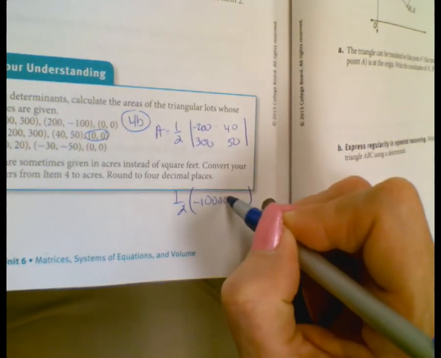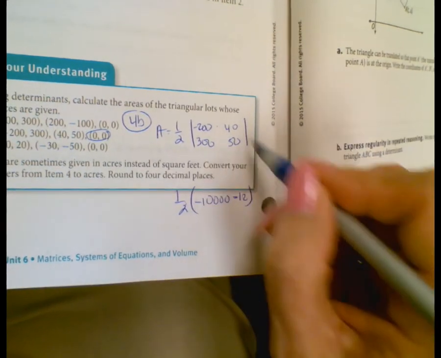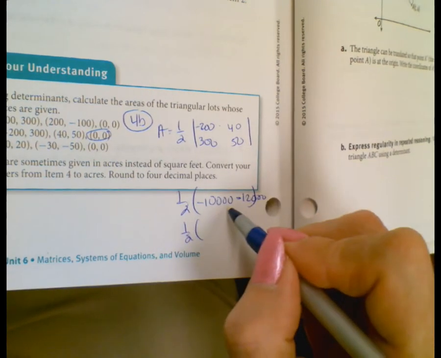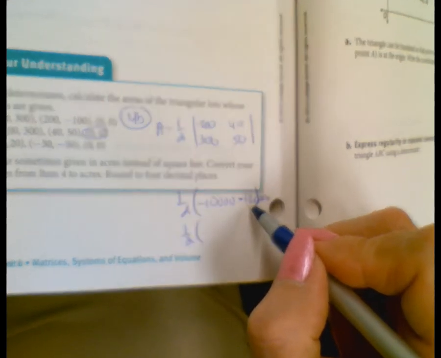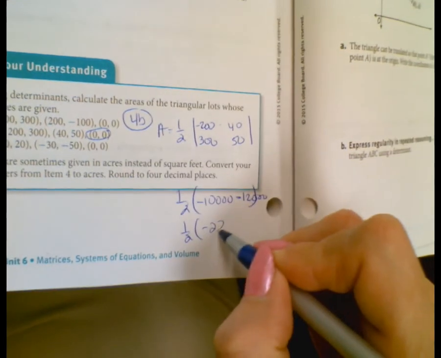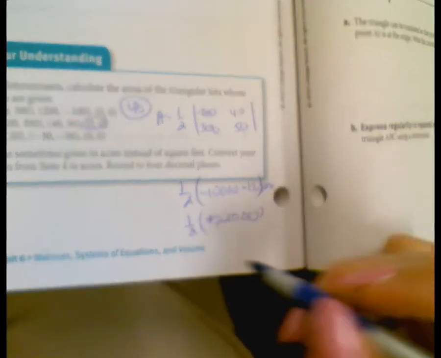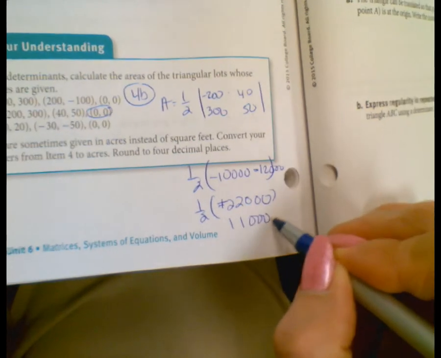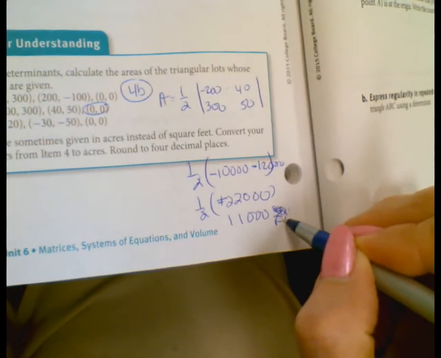Minus 300 times 40. 3 times 4 is 12 with 1, 2, 3 zeros. So this is negative 10,000 and negative 12,000, so it's negative 22,000. But because it's an area, we're going to make that a positive. So 1/2 of 22,000 is 11,000 feet squared.